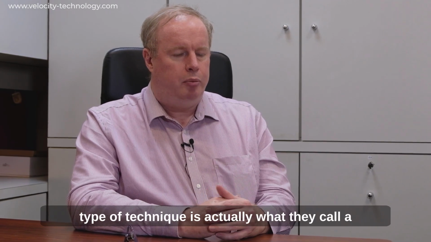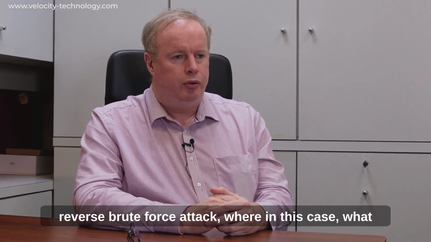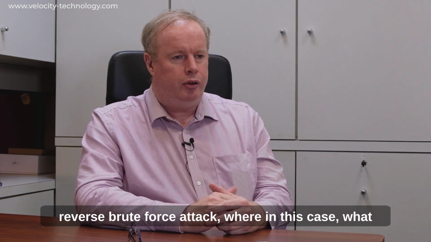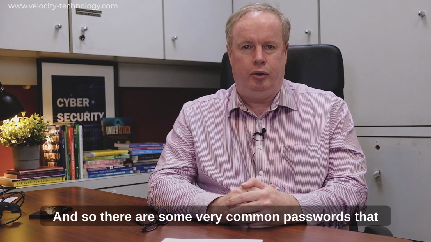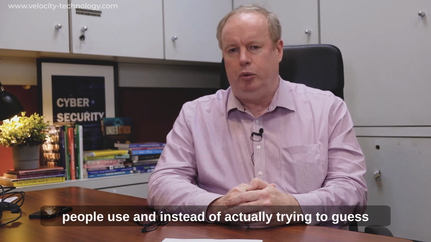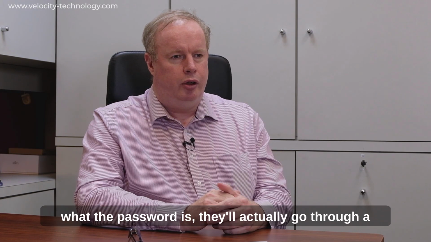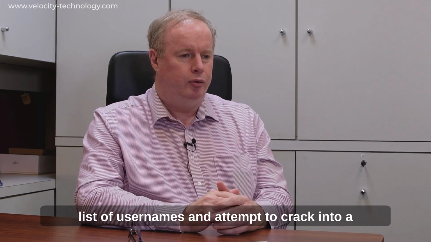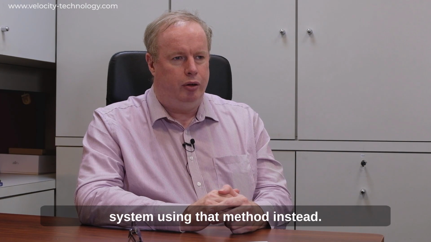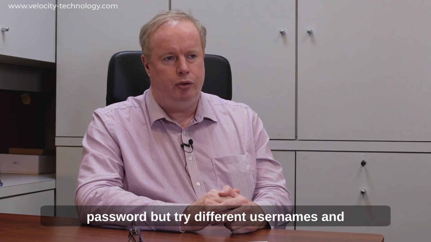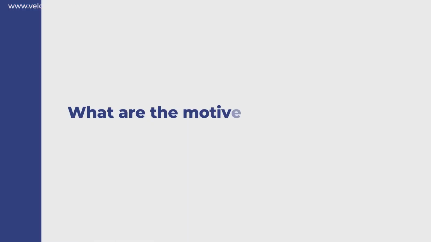A different type of technique is what they call a reverse brute force attack, where in this case they use a common password, and there are some very common passwords that people use. Instead of trying to guess what the password is, they'll go through a list of usernames and attempt to crack into a system using that method instead. So they'll keep using the same password but try different usernames and see whether somebody's used that password.